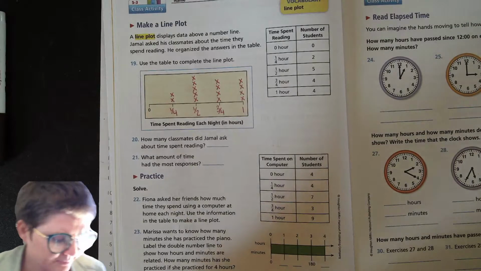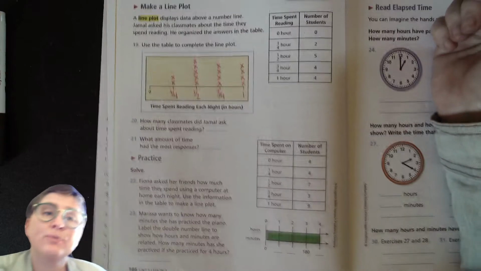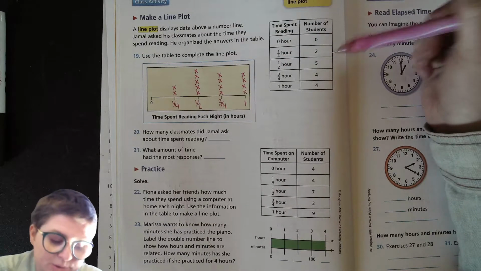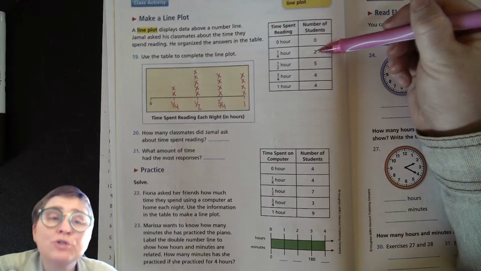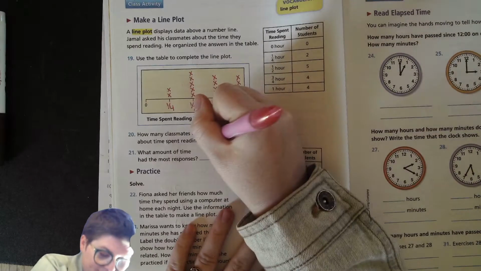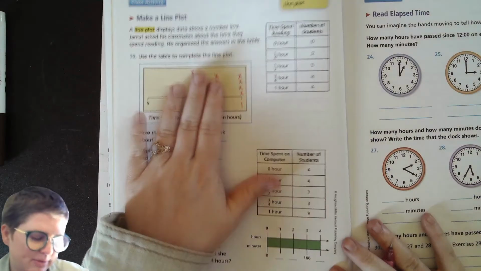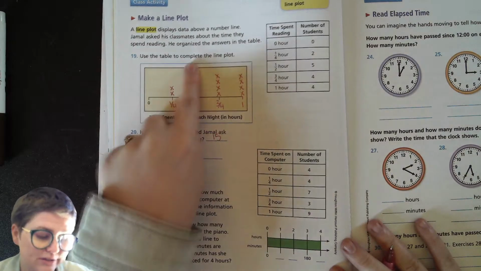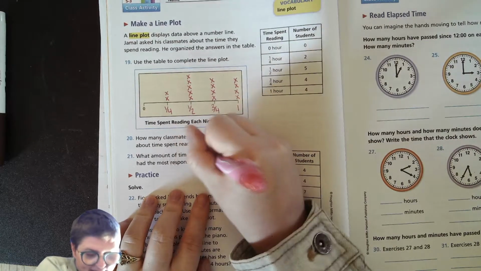That's the point. How many classmates did Jamal ask about the time spent reading? The way you figure that out is by adding up all of the respondents, right? So 4 plus 4 is 8, plus 2 makes 10, plus 5 more, so 15. And then what you can gather from this line plot is the answer to this question. What amount of time had the most responses? It's the tallest one. So that would be half an hour. So 1/2 hour.